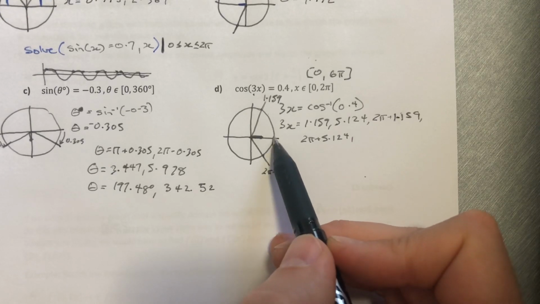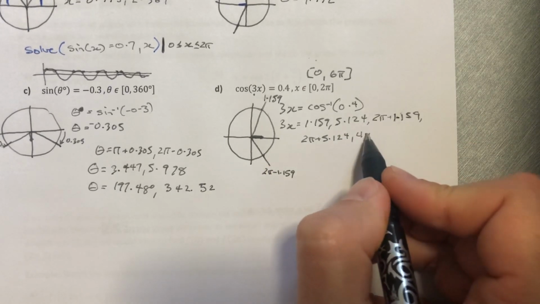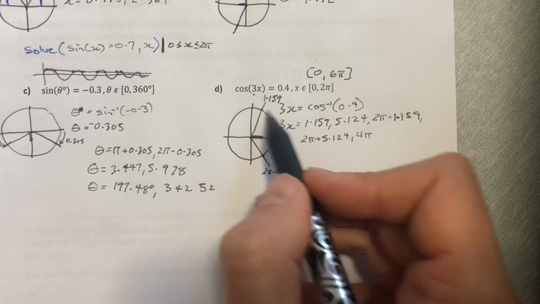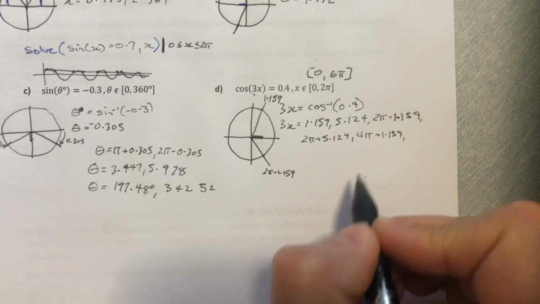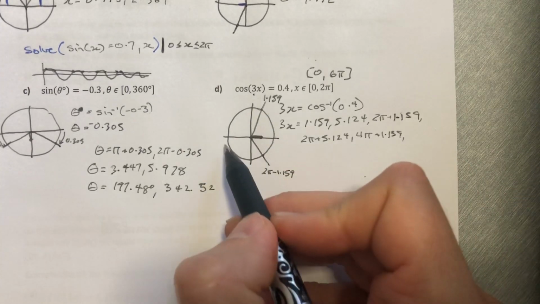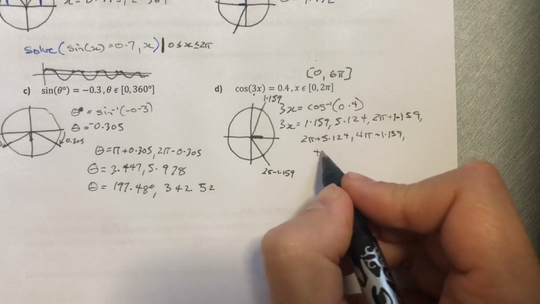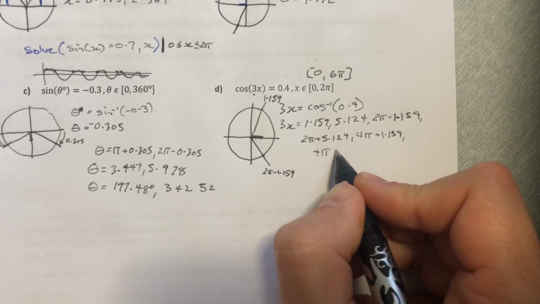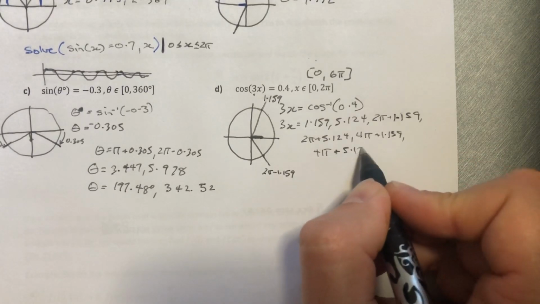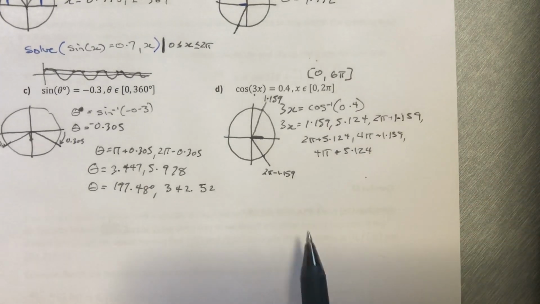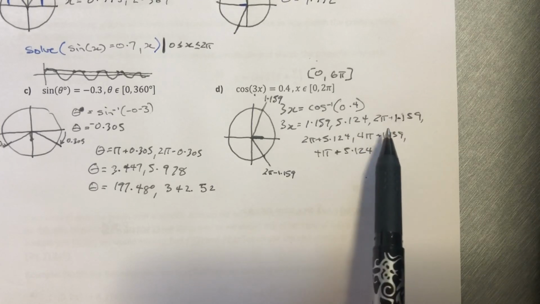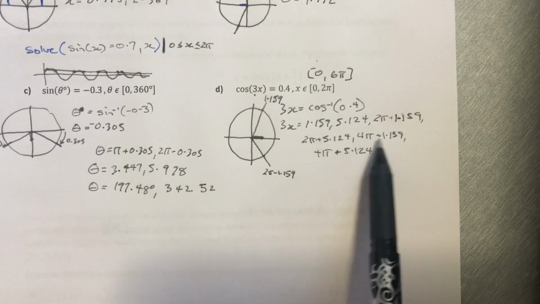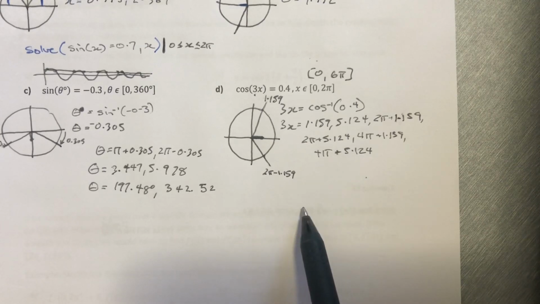So we've done 2 laps around. So now we're on 4 pi. 4 pi in the bank. And now we need that extra section there. And there's our last one. So that's 4 pi plus 5.124. Alright, and that is not quite it. You'd have to add these together. You've got your CAS there, so add that together, and there's all your answers. There should be 6 of them.